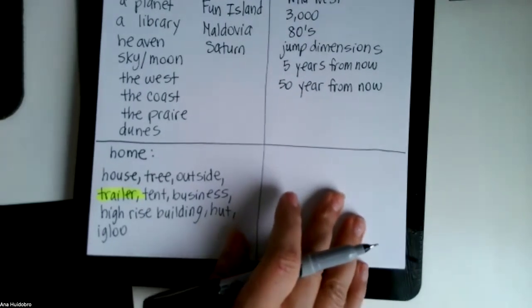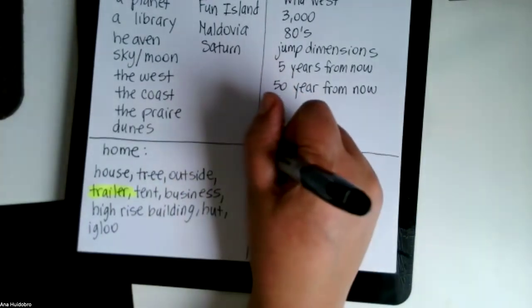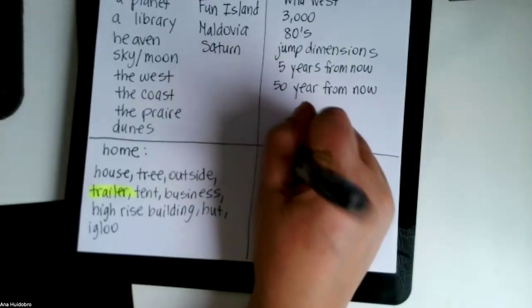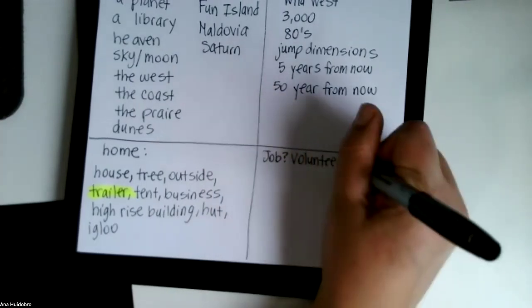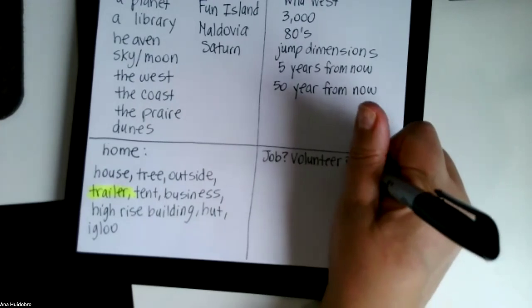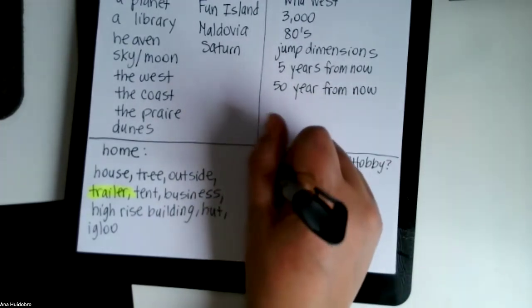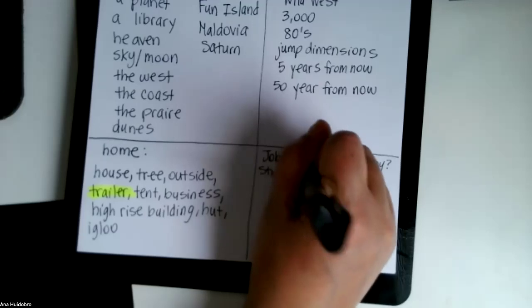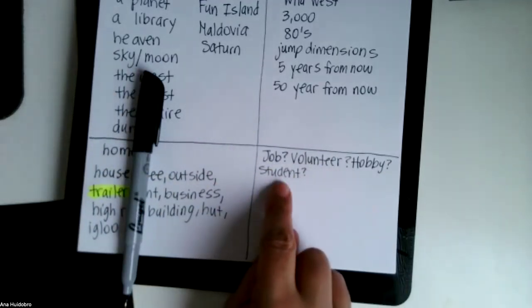There's a lot of things that contribute to who we are, and a lot of times that is a job. I do want you to copy this: volunteer, hobby, student. I would like you to write those 4 things. 1, 2, 3, 4. Go ahead and do that.